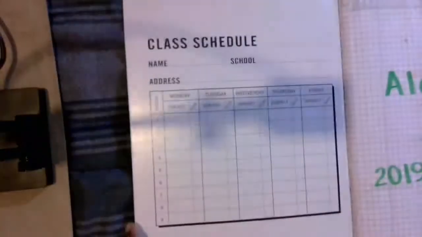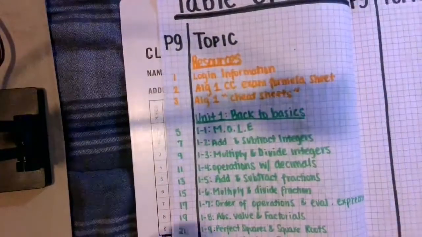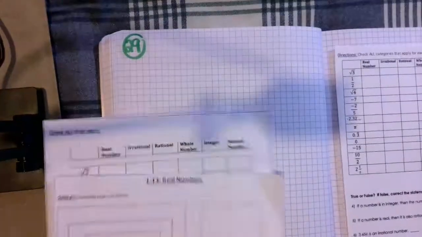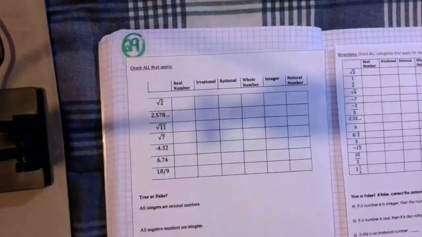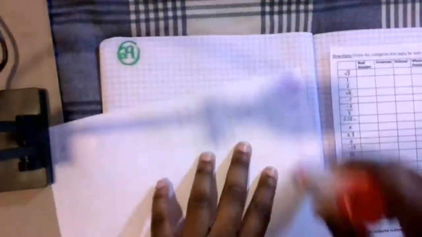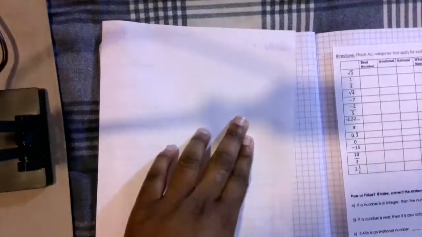At this point, I'm assuming that you have cut everything out of your packet, so you are now continuing to watch the video, and we're just going to turn to the next page in our book so that we can begin to tape and glue the lessons where they belong. So on page 29, you are going to begin to glue in lesson 1-13.